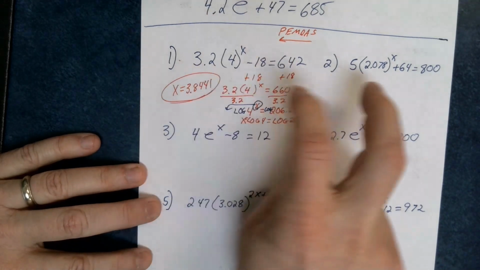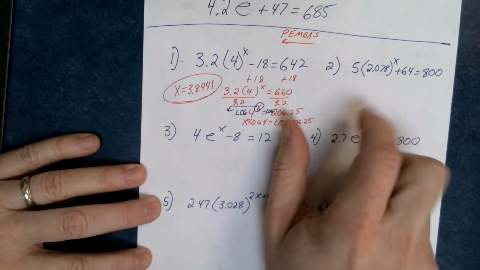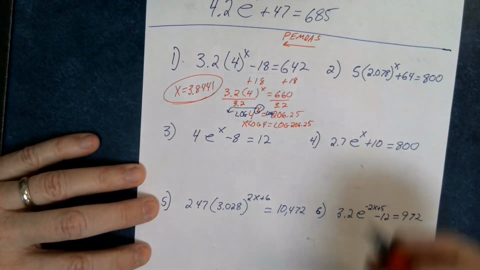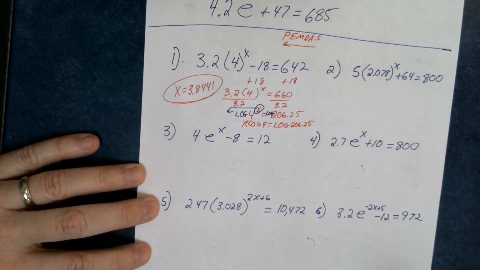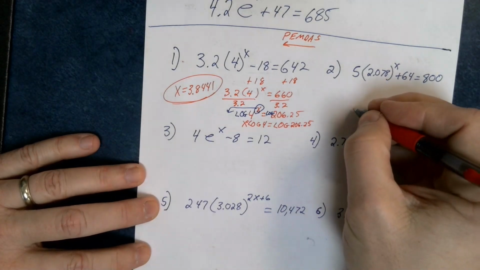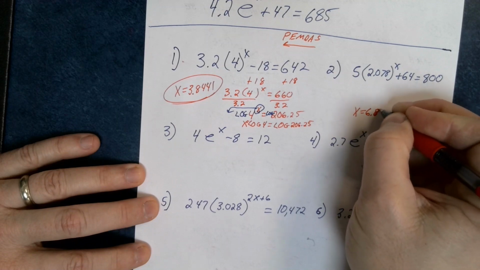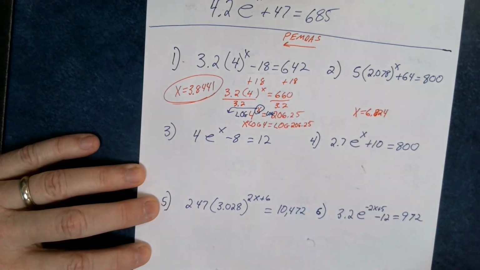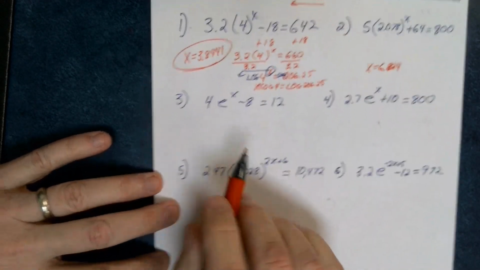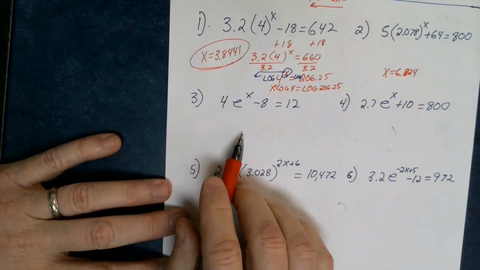Based on the fact that 1 and 2 are very similar, I'm going to skip doing 2, but I will let somebody who's 100% sure that they're right. What do you got for it, Kirkwood? 6.824. X equals 6.824. Agreements? Awesome. Okay. So now we'll go down to number 3.